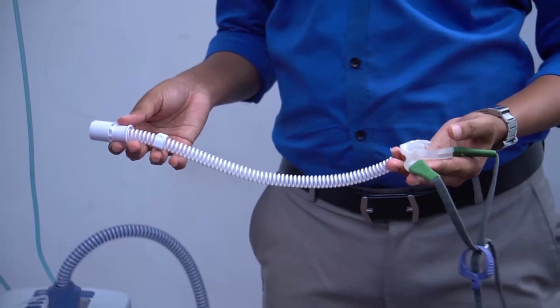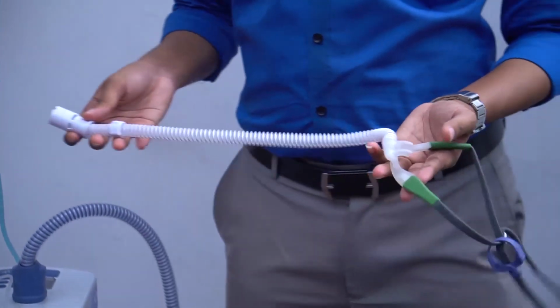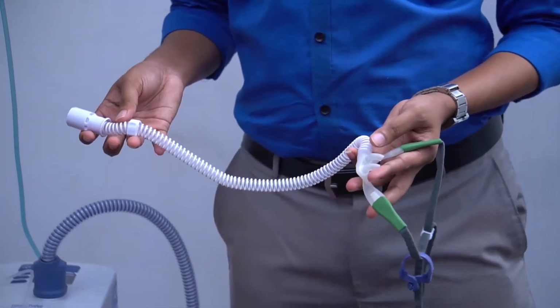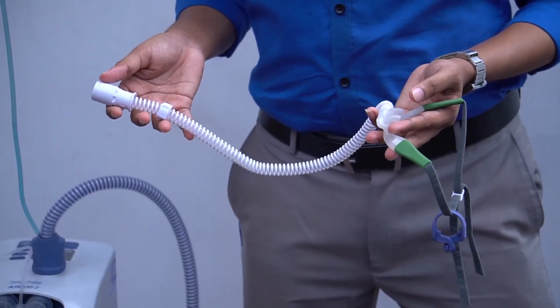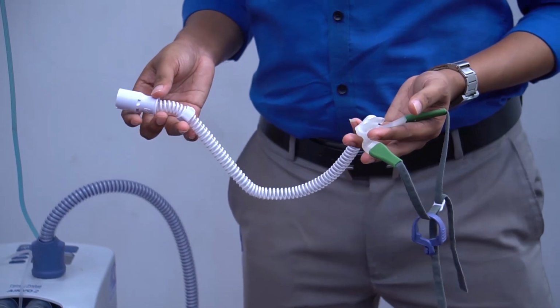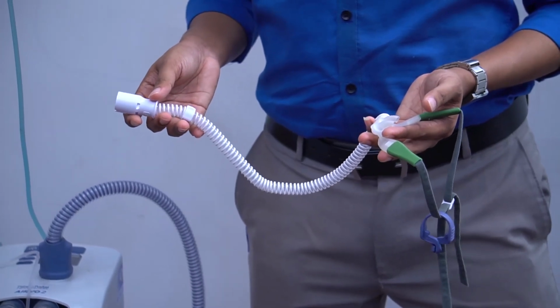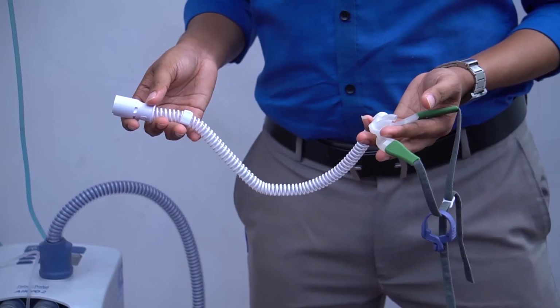High flow oxygen delivery needs a nasal cannula. Generally it comes in 3 sizes: small, medium and large. The appropriate nasal cannula should be selected according to the patient. The nasal cannula is placed into the patient as follows.